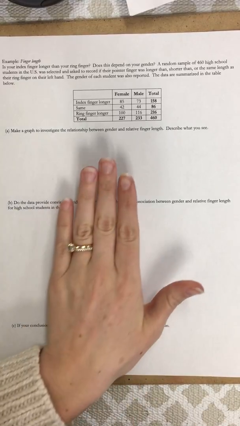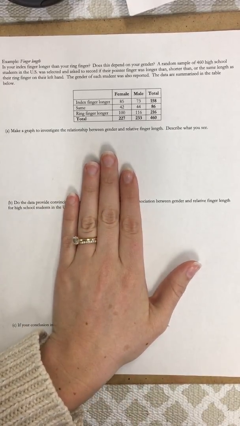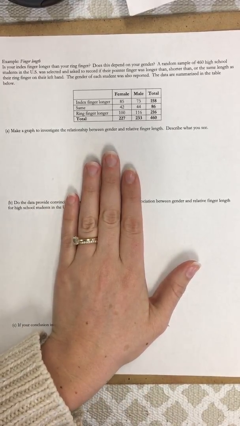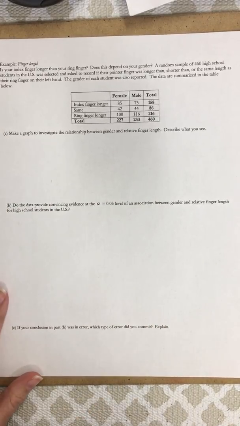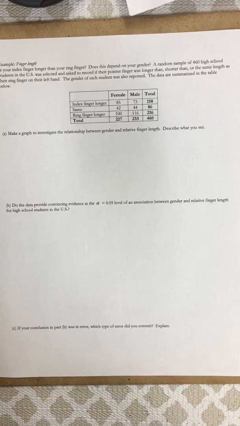Hey, you should check yours. My ring finger is longer. So look at your left hand. Is your ring finger longer than, shorter than, or the same length as your pointer finger? Leave the results in the comments. It'll be super fun. Okay, anyways, moving on.